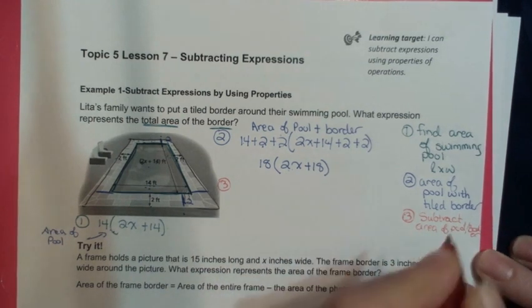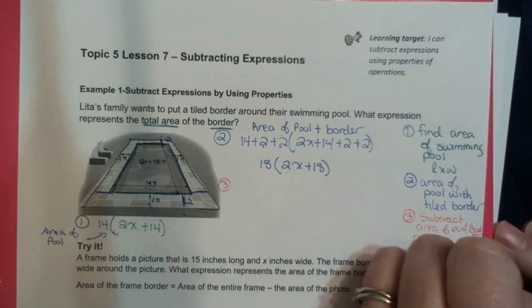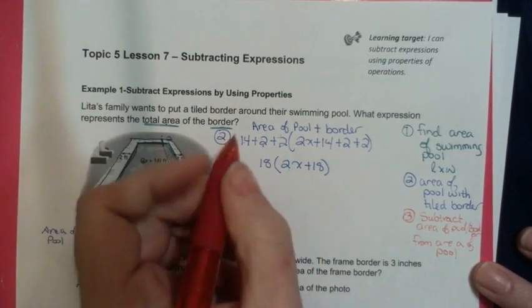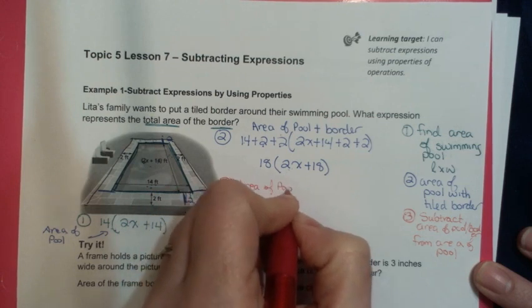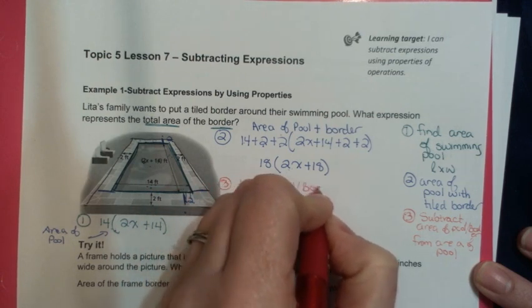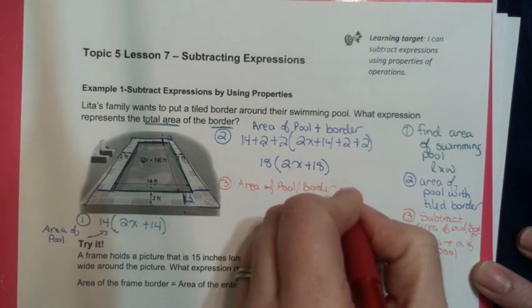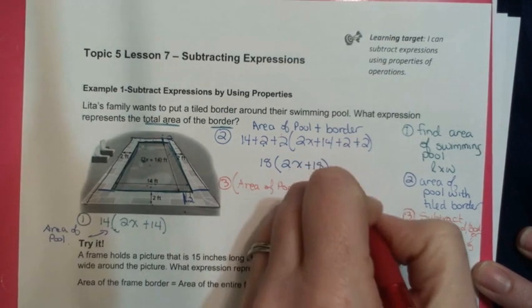So that's the pool and border from the area of pool. Okay, so number 3 is we're going to take this area of pool plus border and subtract the area of the pool.